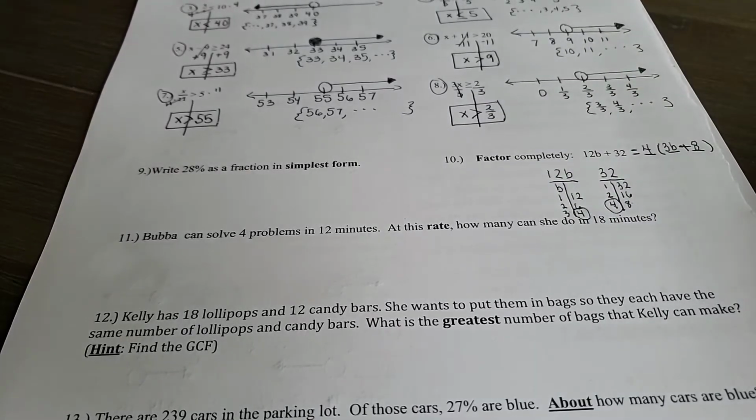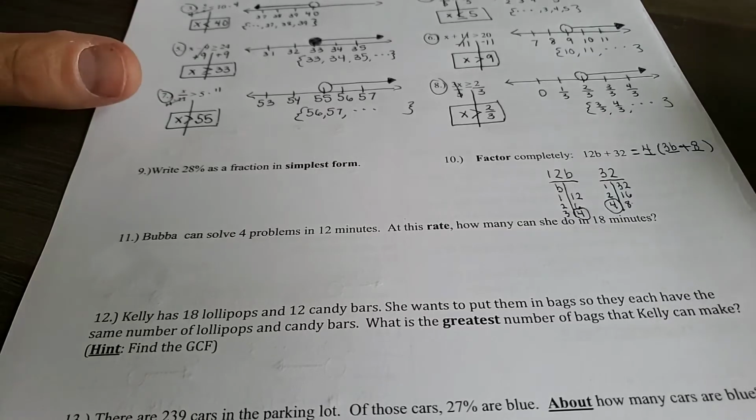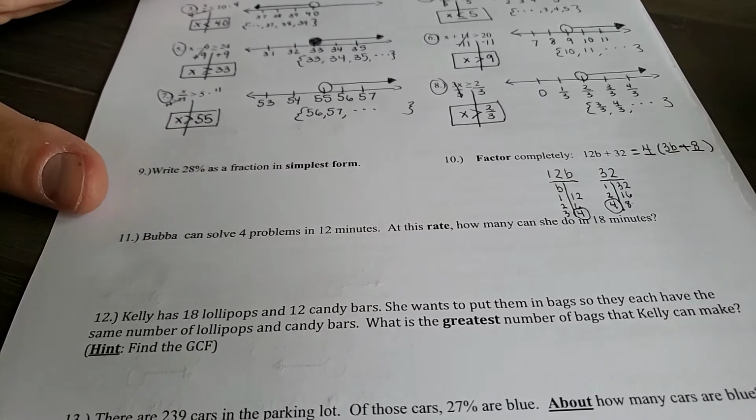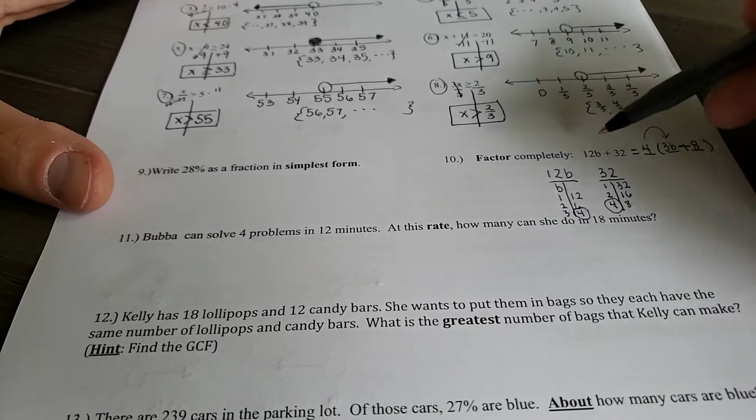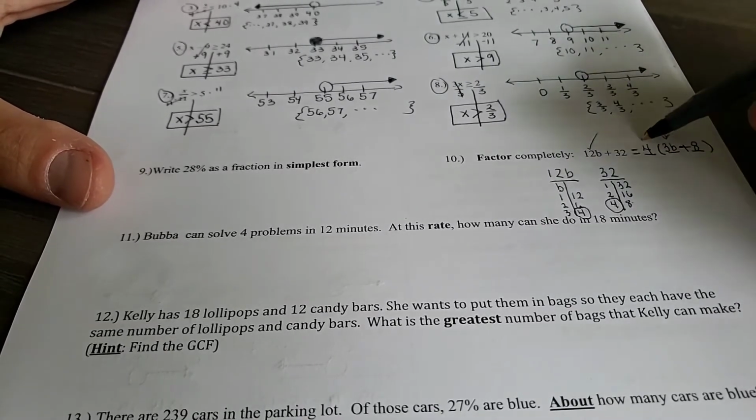So see if you can get all that work in. Hopefully that makes some sense to you. Do you remember how to check it? If you're not sure, just think of the distributive property. What's 4 times 3b? 12b. What's 4 times 8?